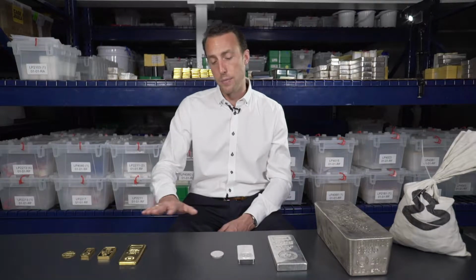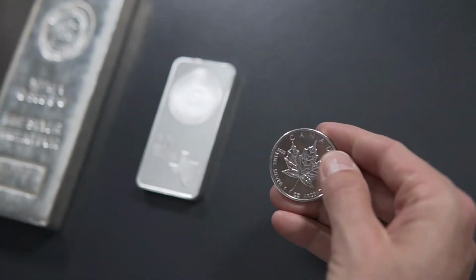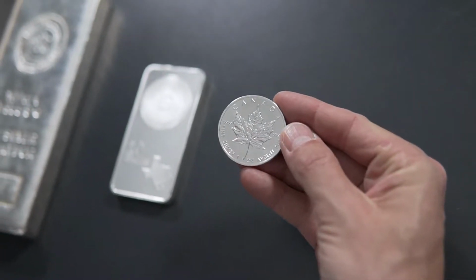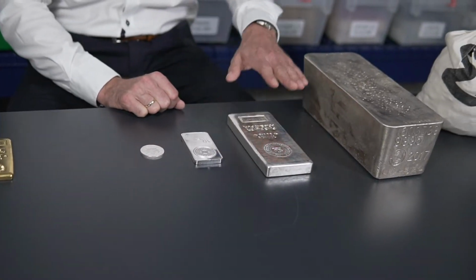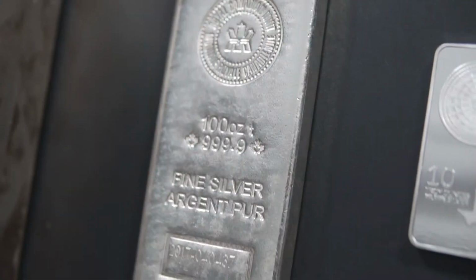You can get into fractional ounces, but it's very high premium and again, more or less giftables. Here on the table, we've got a 1 ounce silver coin produced by the Royal Canadian Mint. We've got a 10-ounce silver bar, a 100-ounce bar, and a 1,000-ounce bar. And the important thing to know here, there's kind of some general rules to follow.